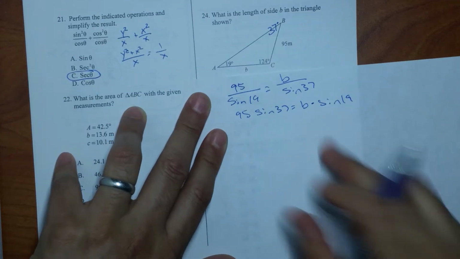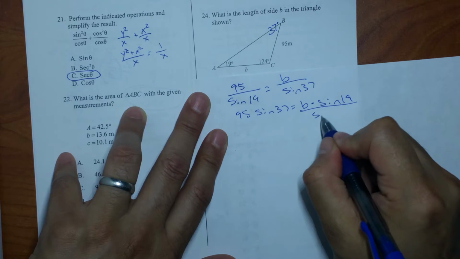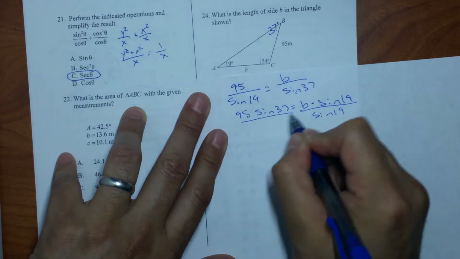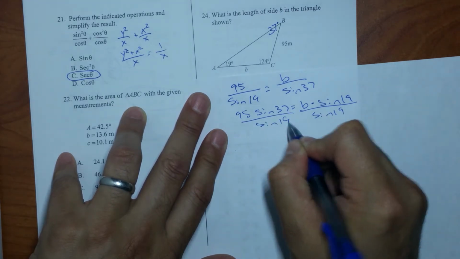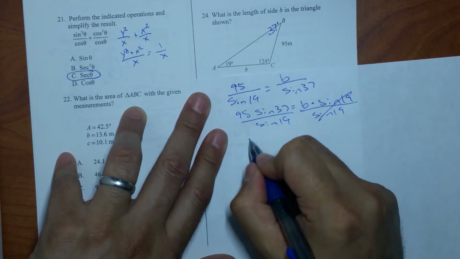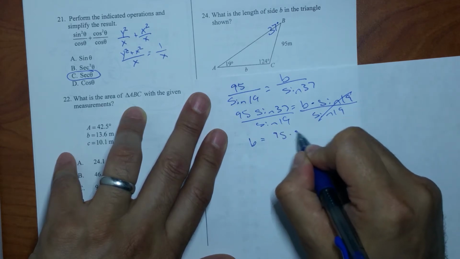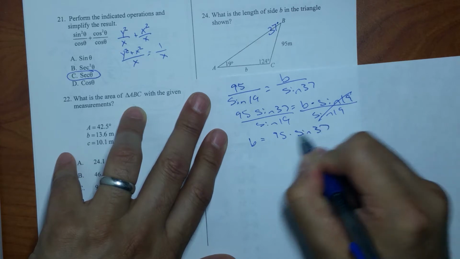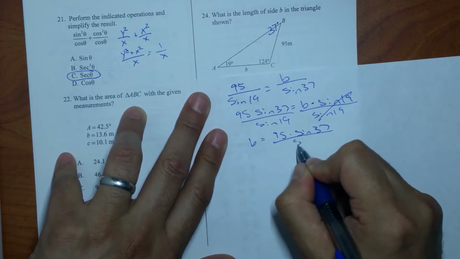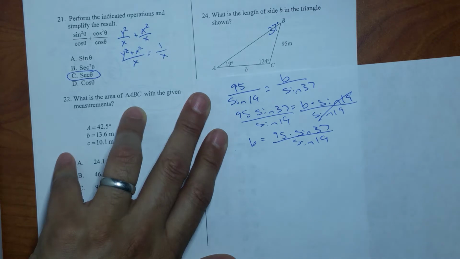So divide both sides by sine 19. So B is equal to 95 times sine 37 over sine 19.